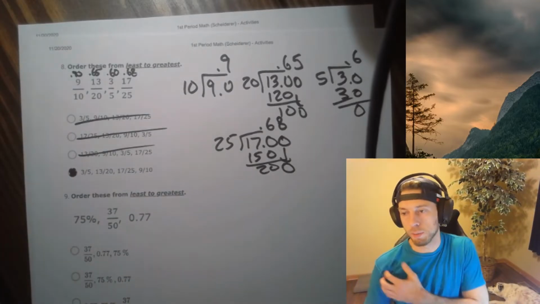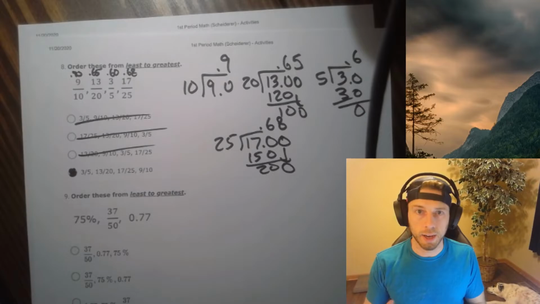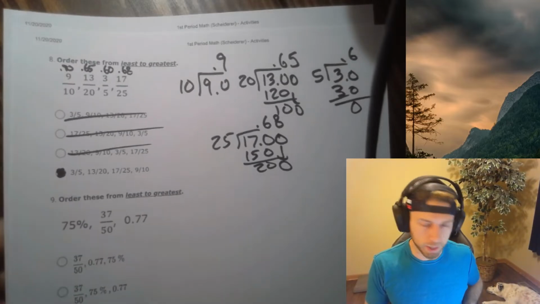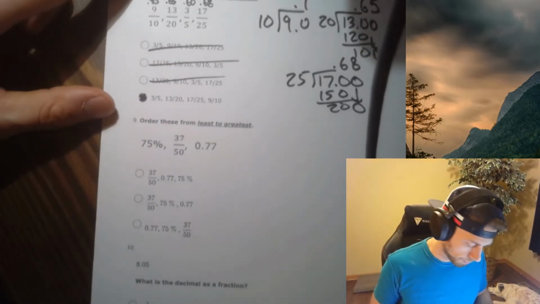If you converted those to something else, ask me or Miss Edwards if you still don't understand it. But again, I know I told my kids that the easiest way to compare numbers is turn them all into decimals. It's a lot easier than converting all these denominators into a common denominator.